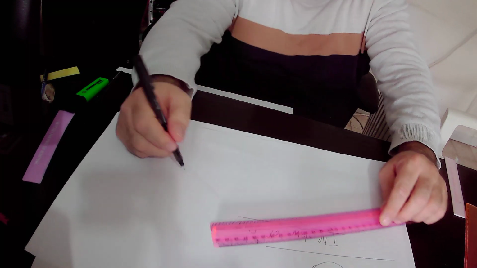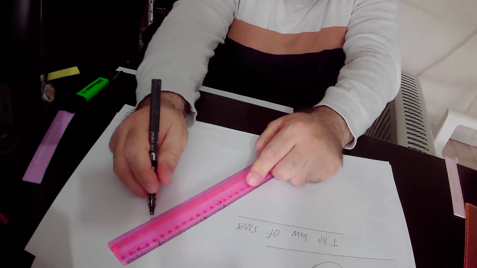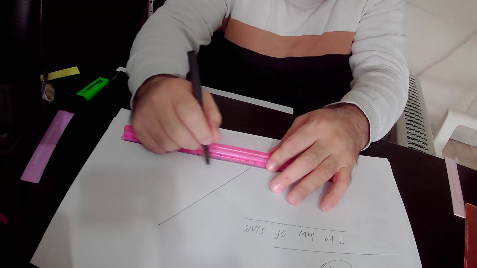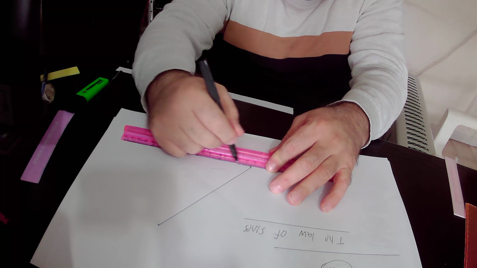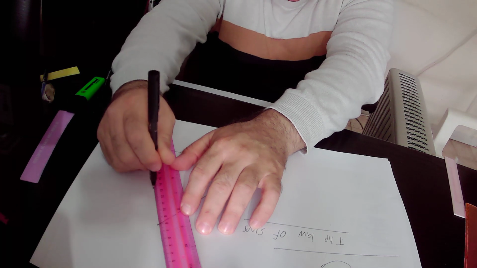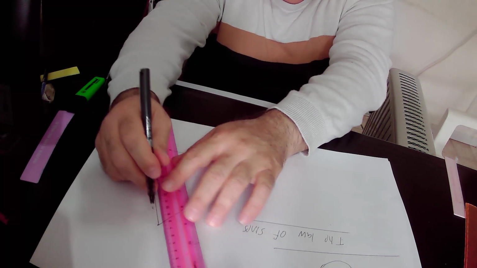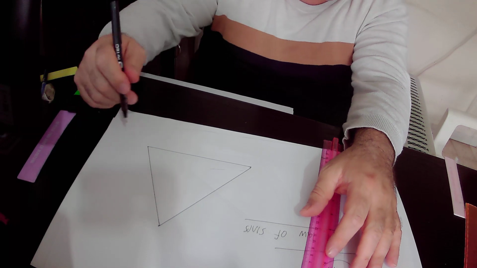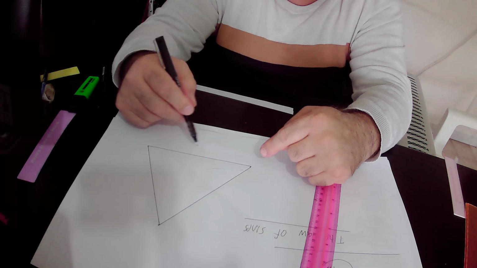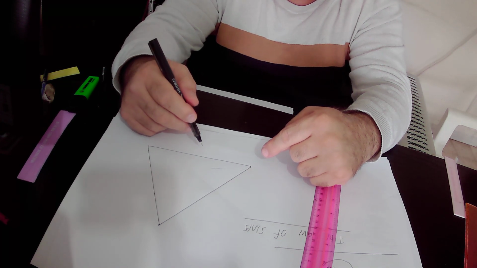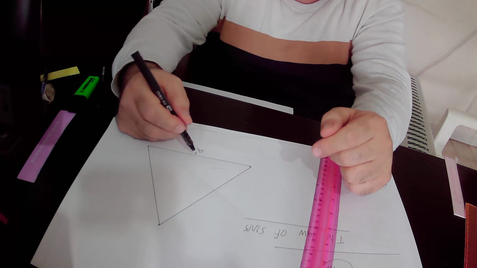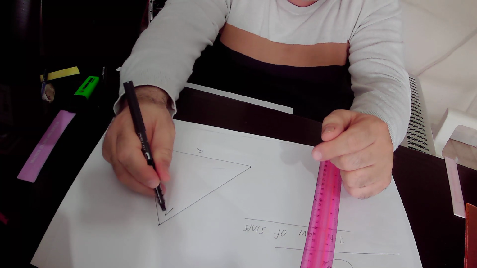So if we have a triangle, we note that the length of this side is a units, and the opposite angle is angle A.